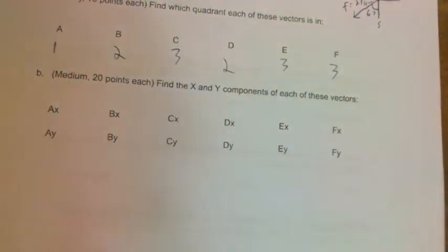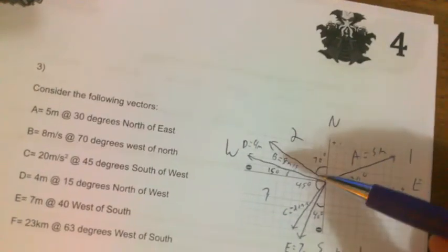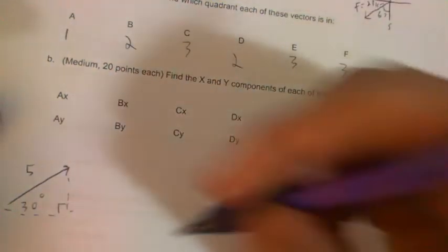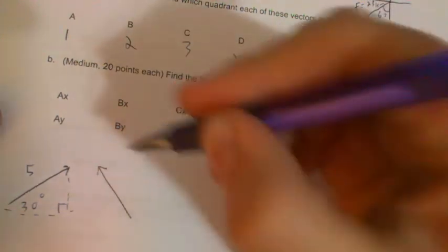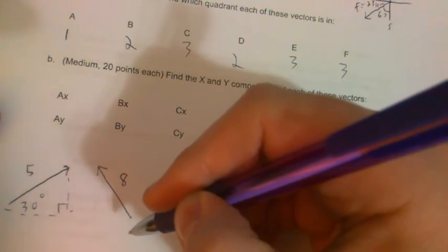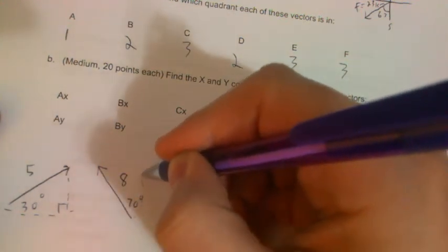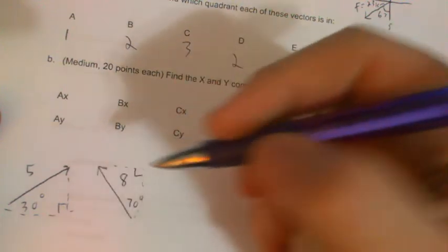That's pretty easy. This is what we just did on the last page, right? So I'm going to go ahead and redraw all my vectors down here again really quick. So A is this side's 5. This angle is 30 degrees. So we're going to go ahead and draw it so that our 2 lines are like that. B is like this. The length of B is 8. 70 degrees west of north. This is 70 degrees. So we're going to go like that and that to get B.